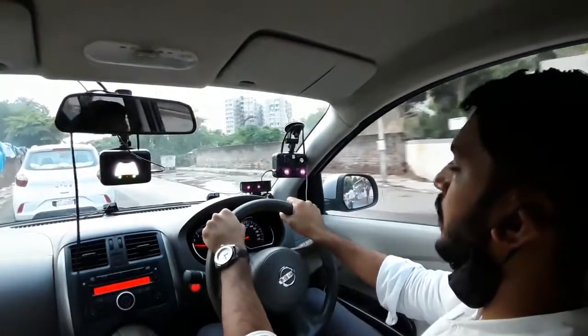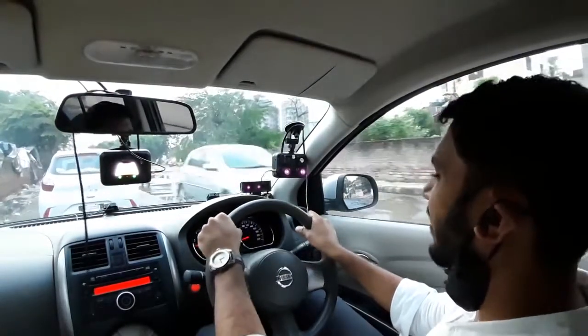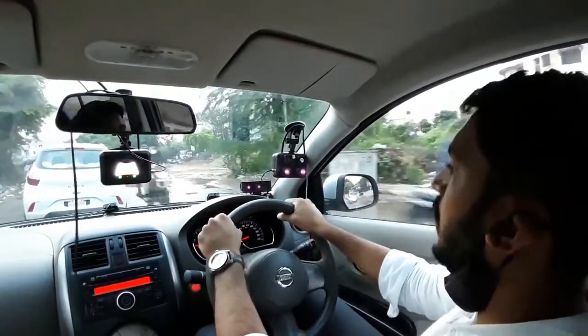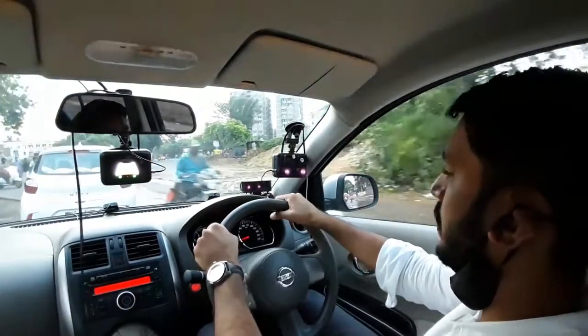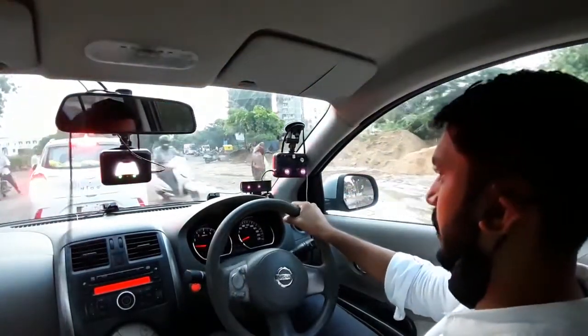Yeah, so here we are moving at a very slow speed, almost around 18, 20, and so it is giving an orange sign, but it's not giving any kind of alert for that matter.